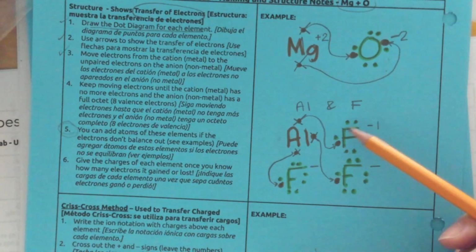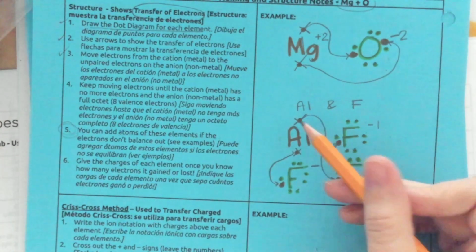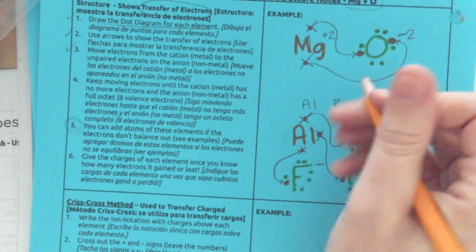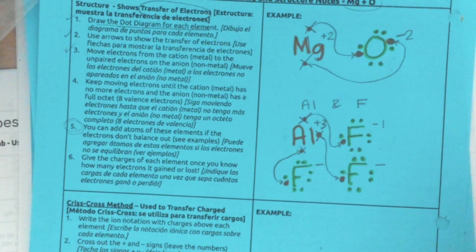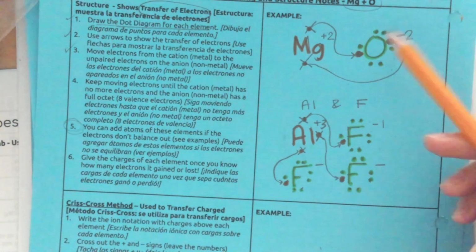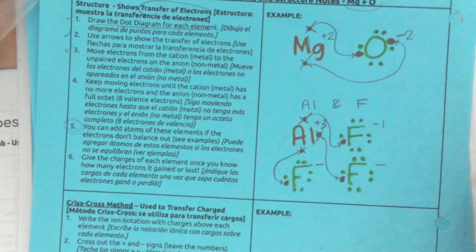So our fluorine, now each of our fluorines, all 3 of them, have 8 valence electrons apiece, giving them each a -1 charge. Our aluminum has lost all 3 of its electrons, giving it a +3 charge. And so we're done. That's it. Now, clearly, this one took a whole lot longer than our first one and is a little bit more complicated. But ultimately, it's the exact same process. We just had to add more of one of these substances.